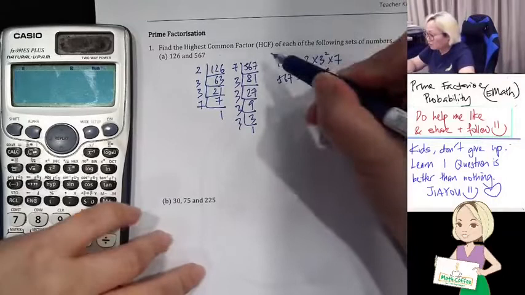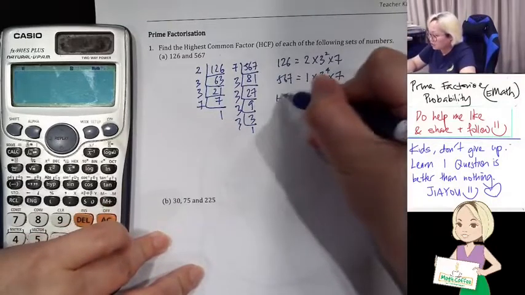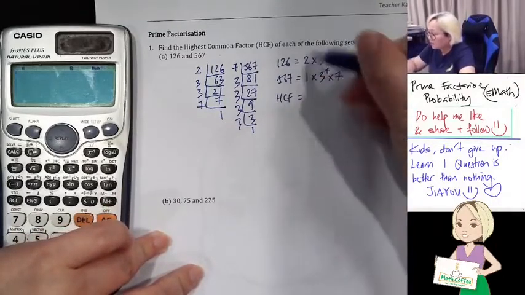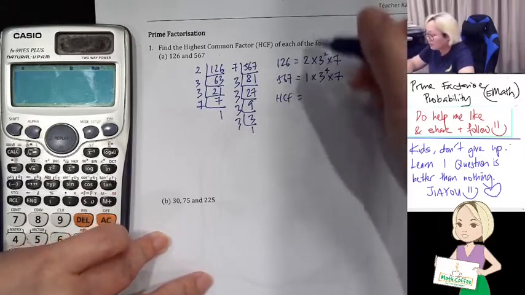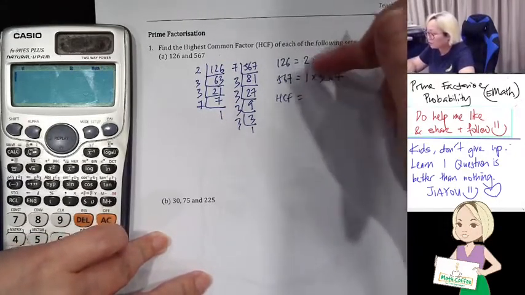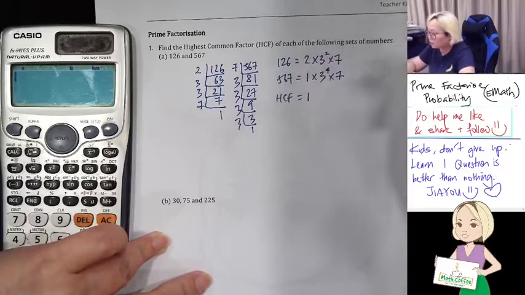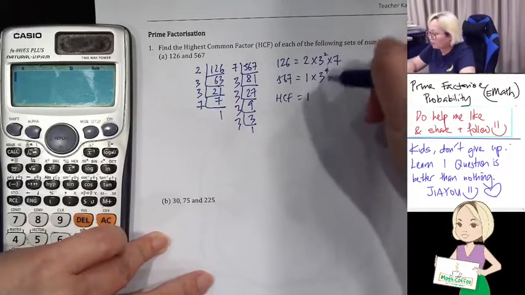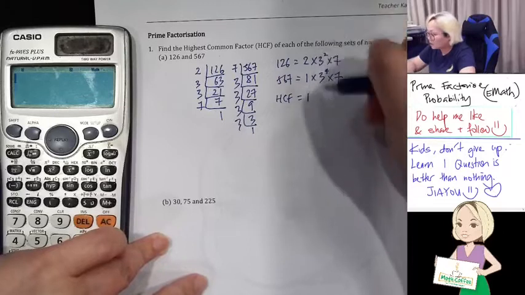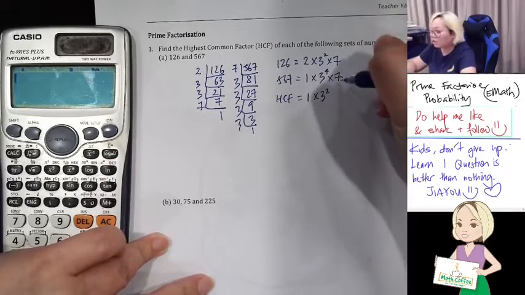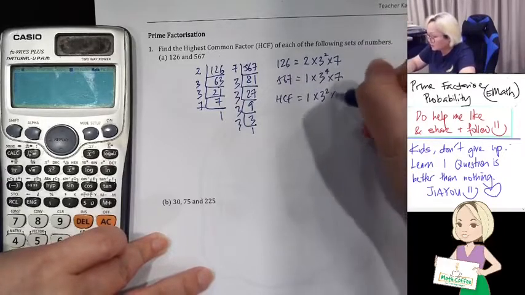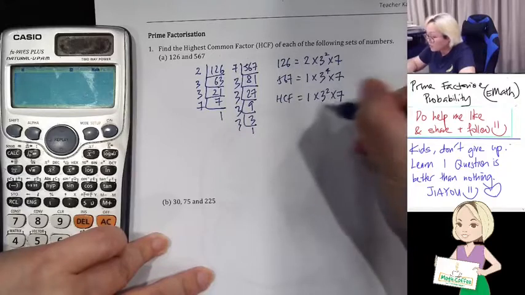So now we're going to do our HCF. What is the HCF? HCF is take the lowest from each column. Looking at the first column, 2 and 1, of course 1 is the lowest. 3 to the power of 2 and 3 to the power of 4, the lowest is 3 to the power of 2. 7 and 7, there's no lowest, there's no highest, so just take 7. So this is my HCF.